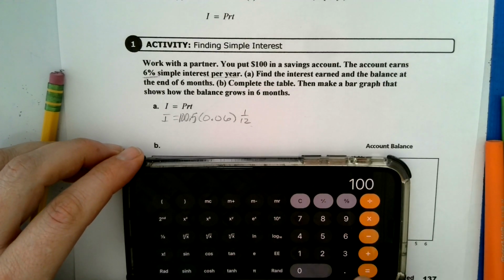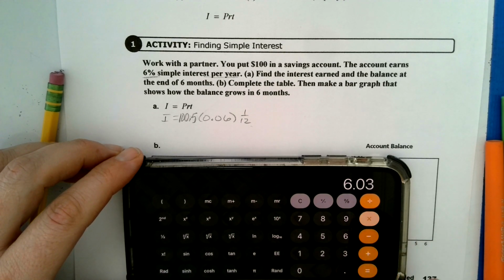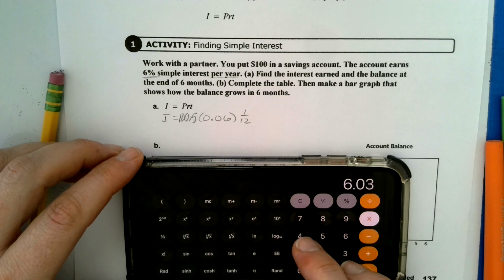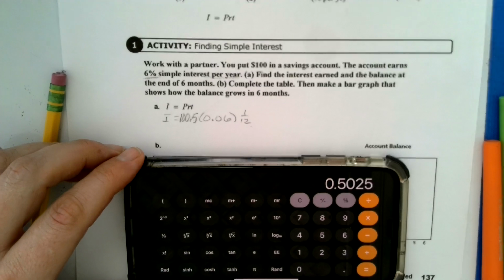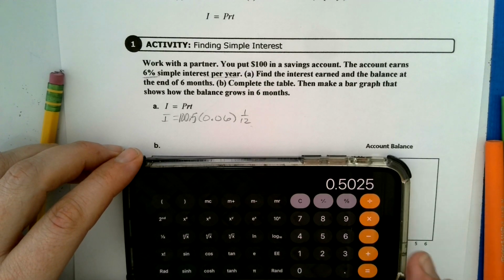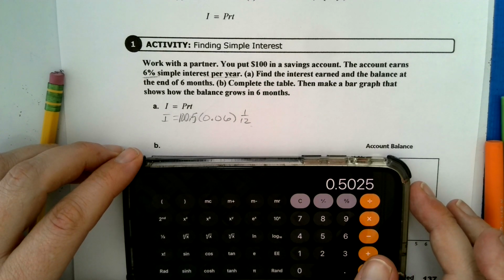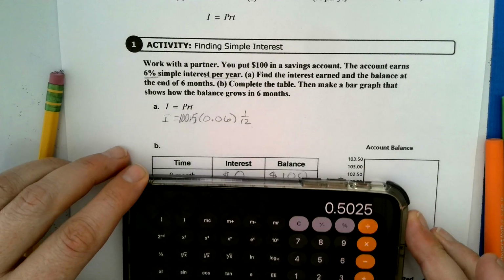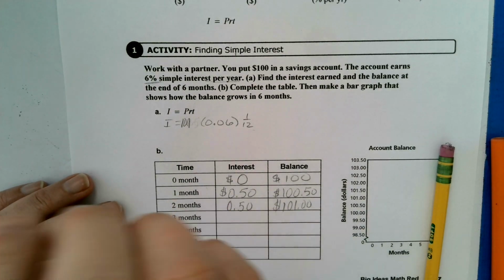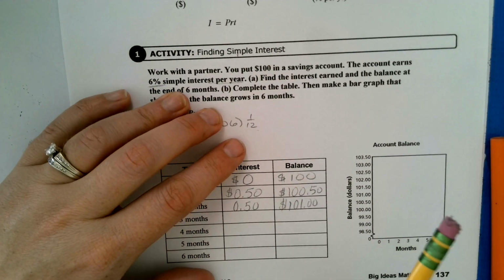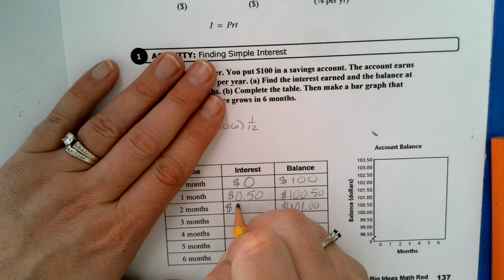Okay, so let's look at how we would plug those numbers in. We would have 100.5 times 0.06 times, and then I'm going to use the parentheses, 1 divided by 12, close parentheses, enter. All right, now you made another 50 cents, but it's a little bit more. Now the bank is not going to round that up, I don't think. So you're just making 50 cents again. But now you're going to rewrite your equation and you have 101 times all of that. All right, so actually we are going to add this. We're going to say your total interest earned is $1.